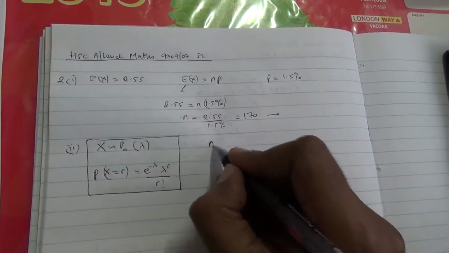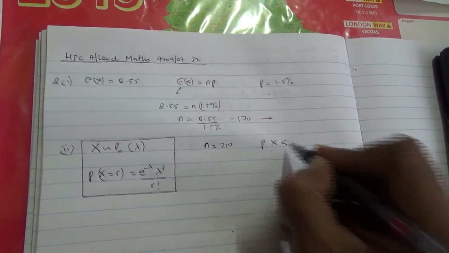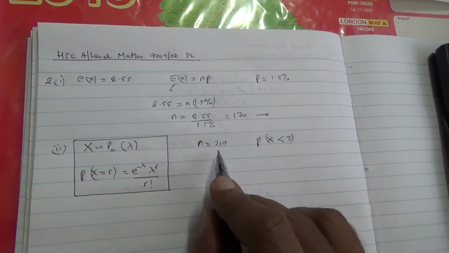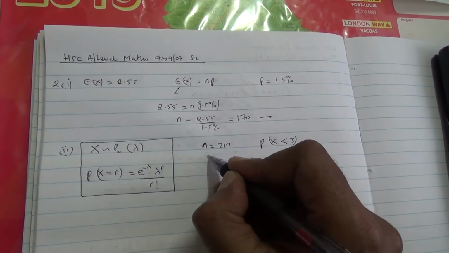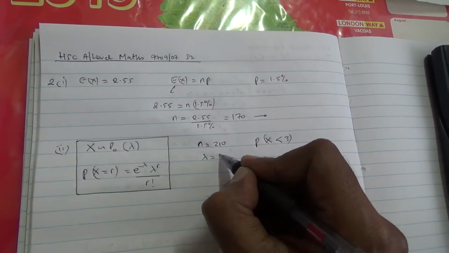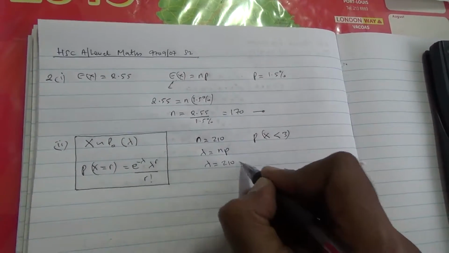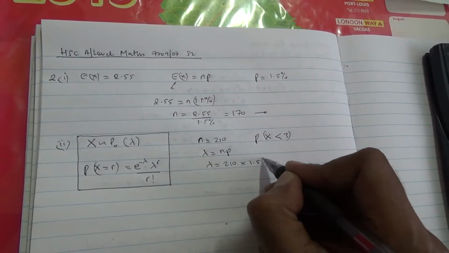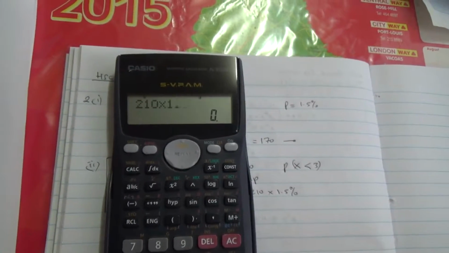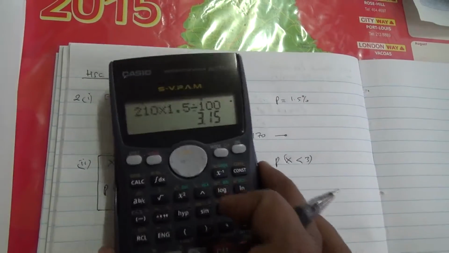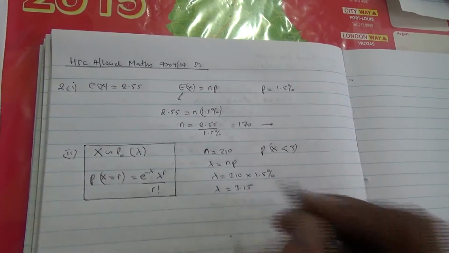The sample size n is equal to 210, and we need to find the probability that X is less than 3. Now, we should find the mean, and again we should know that the mean, lambda, is E(X), and E(X) is equal to np. So therefore lambda is 210 times p, which is 1.5%. So 210 times 1.5 divided by 100 is 3.15. That means the mean is 3.15.